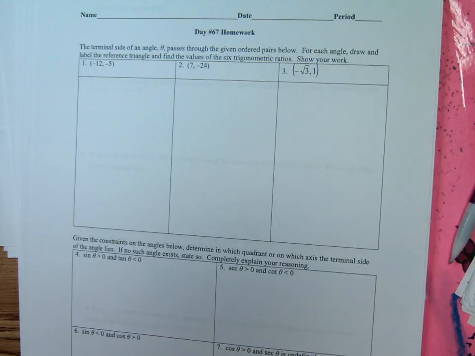This is day 67's homework. It is homework? Day 67? Yes. So you're doing day 67 homework and then free response 34 and 35.